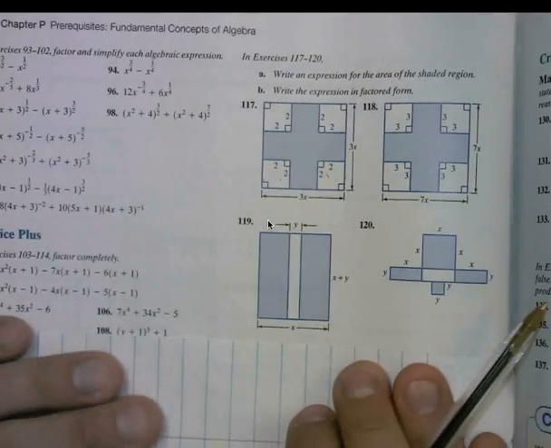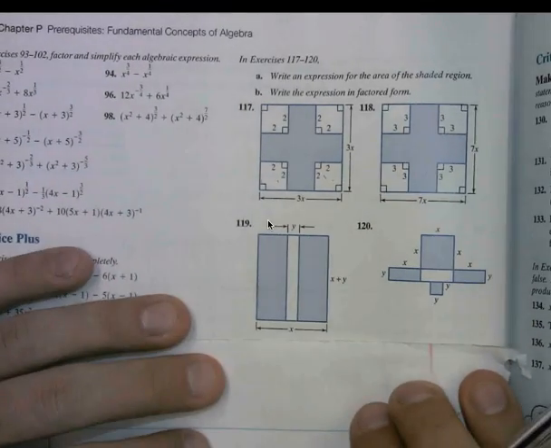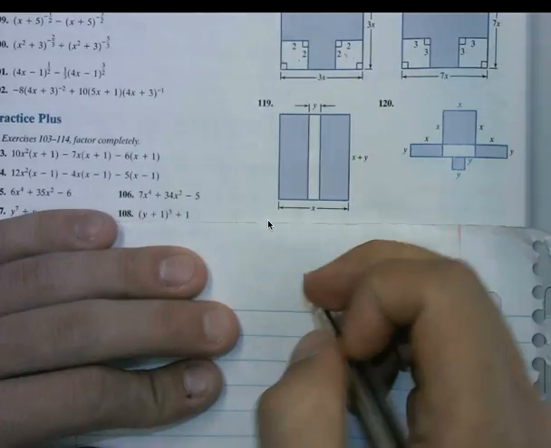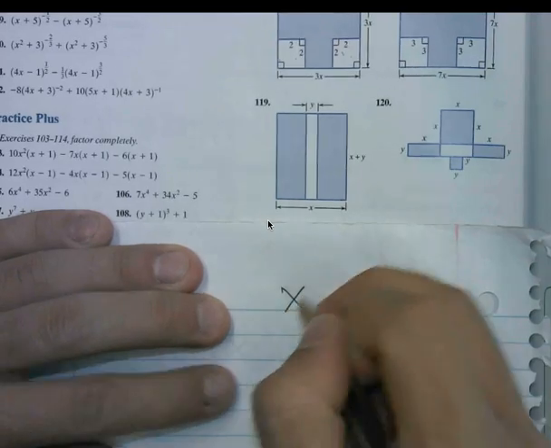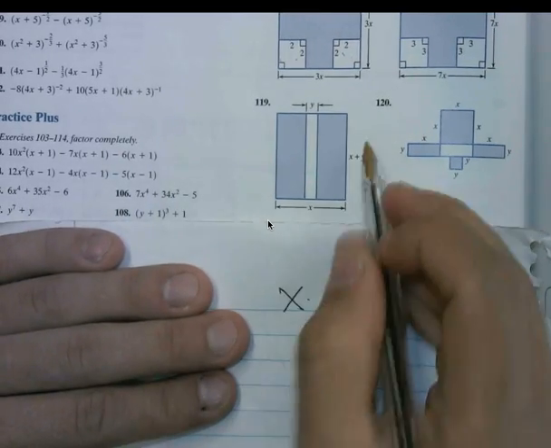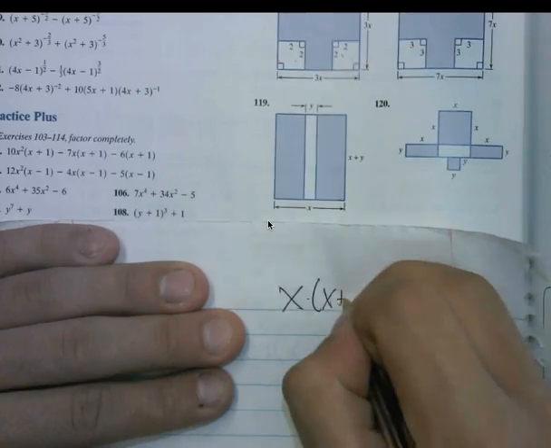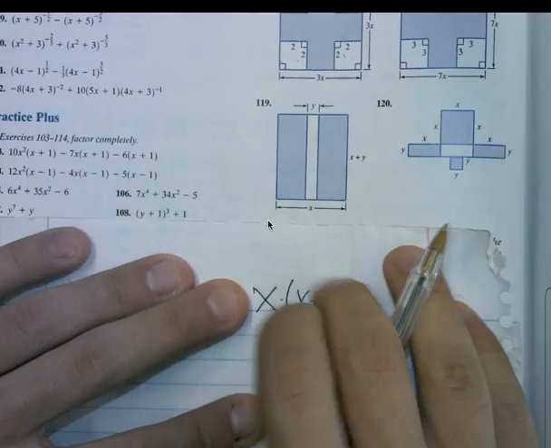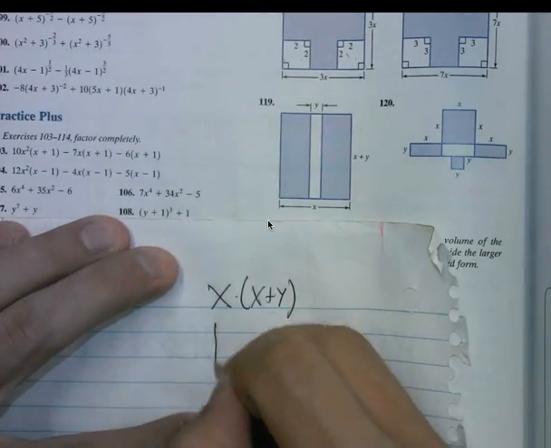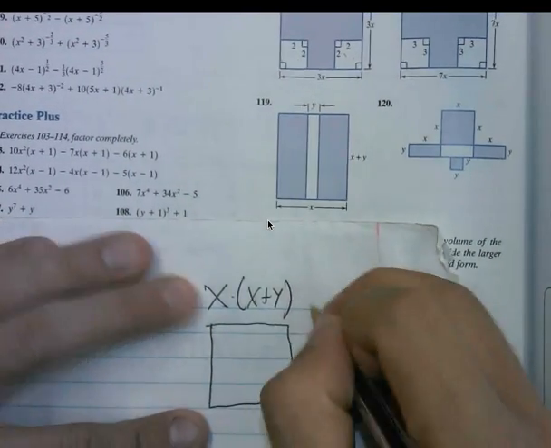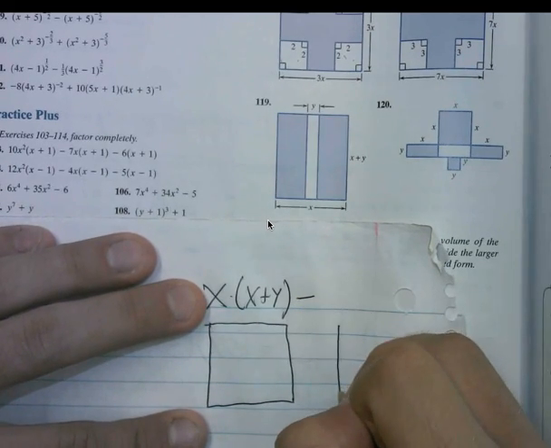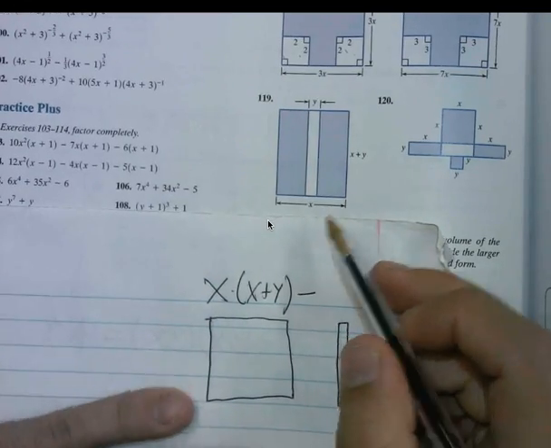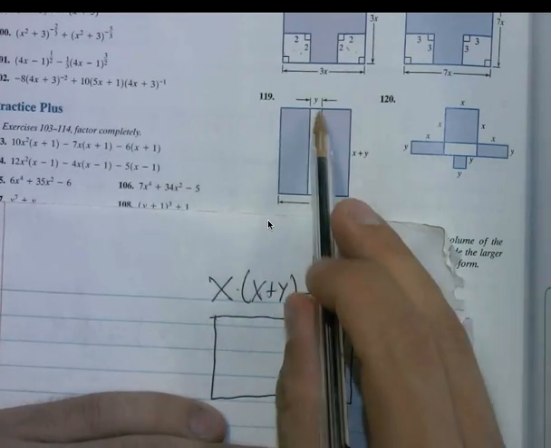Finally concluding with 119, a little bit more complex, but nothing we can't handle. So we have the larger rectangle here, which is going to be x multiplying with x plus y. But then we want to deduct this bit in the middle. So this is a little tricky to express. So this gives us the full rectangle, but then we want to deduct that smaller portion in the middle, which is a little tricky to express, but we could say that this is all of x, but we just want to get rid of y.